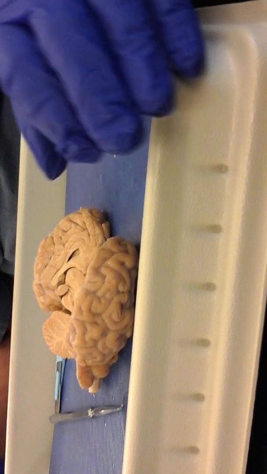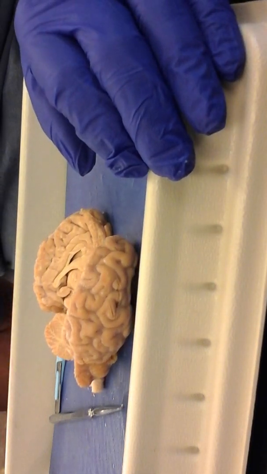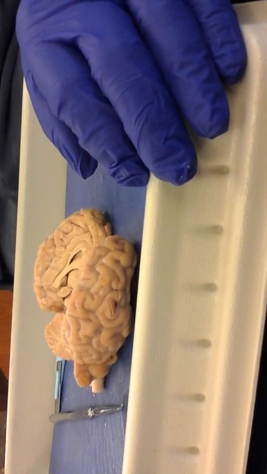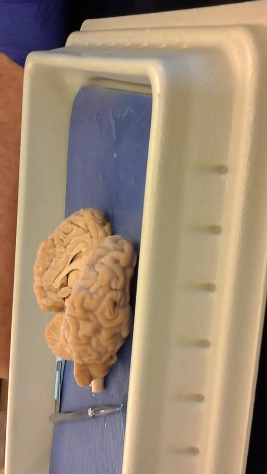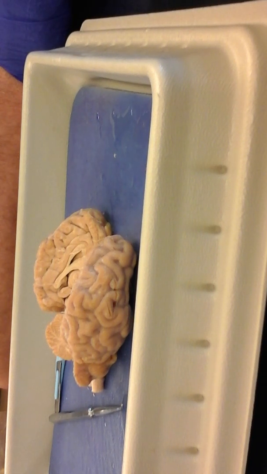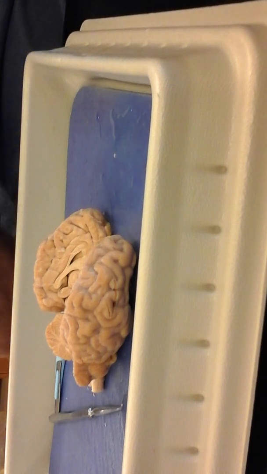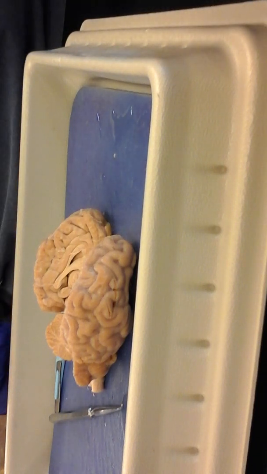Now I'm going to ask you to number the brain parts on your sheet. 1, 2, 3, straight down. You should end up with 15. Tell me number 1, please.